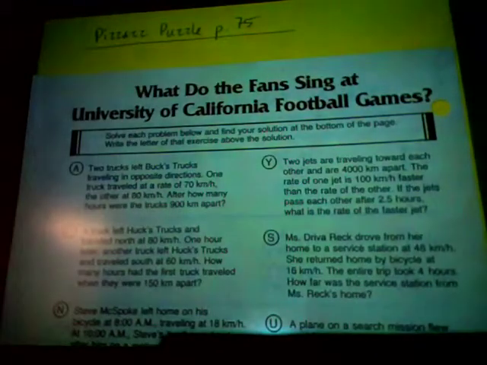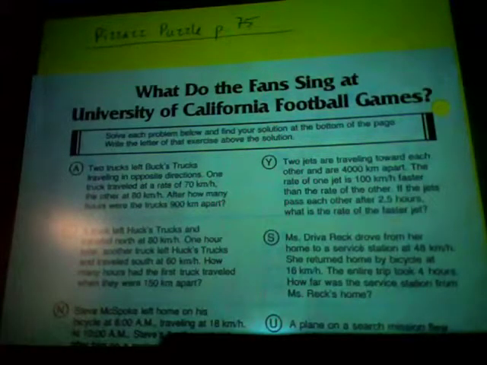All right, so today we're gonna look over Pizzazz Puzzle, page 75. So I'm gonna do almost half of your homework with you today. It's brand new information to you, right? So the question is, what do the fans sing at University of California football games? So you're going to come up with the answer down below.